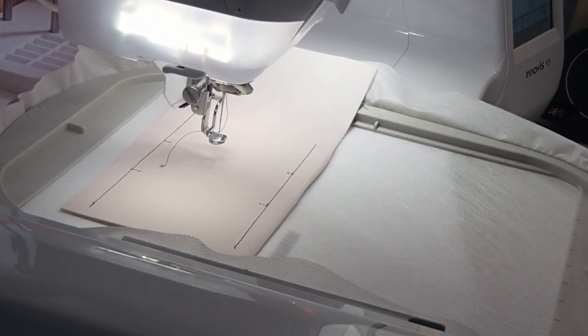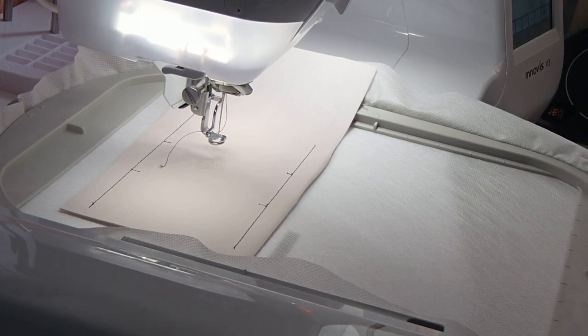So I have my machine set up, and I have put down a basting stitch as I will be putting this design on something.